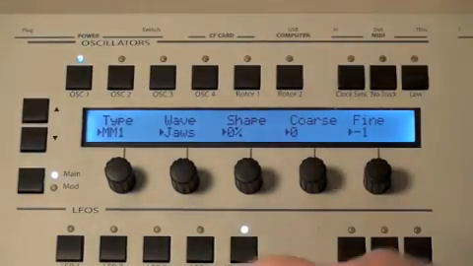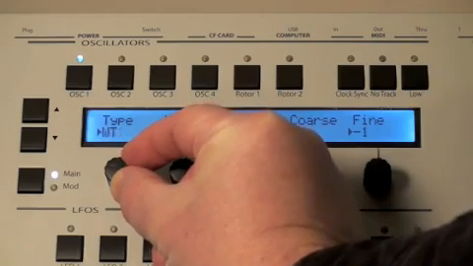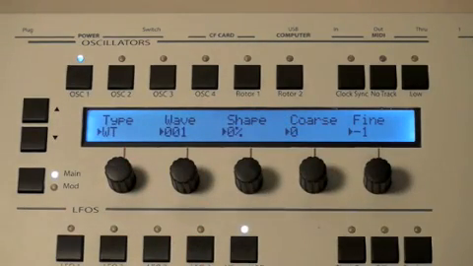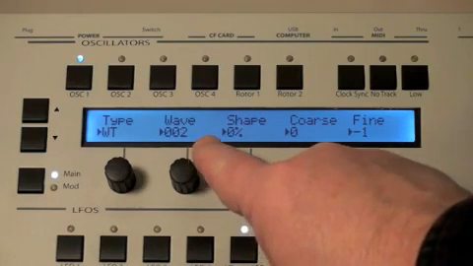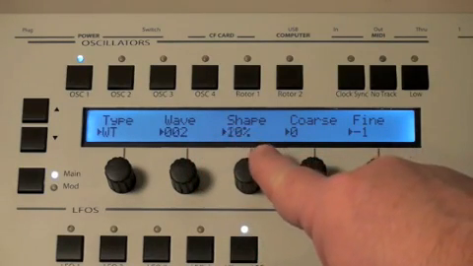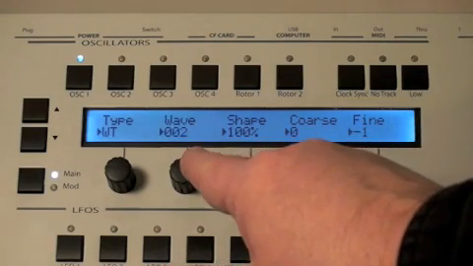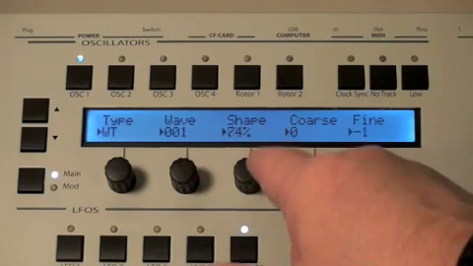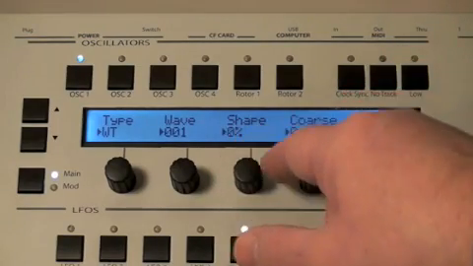Now let's go to another type. Next one is called WT for wavetable. And when you select the wave, it actually is selecting a table of 64 wave shapes, and the shape will move within that table. So you can hear scanning through a number of wave shapes within that table of these two wavetables.